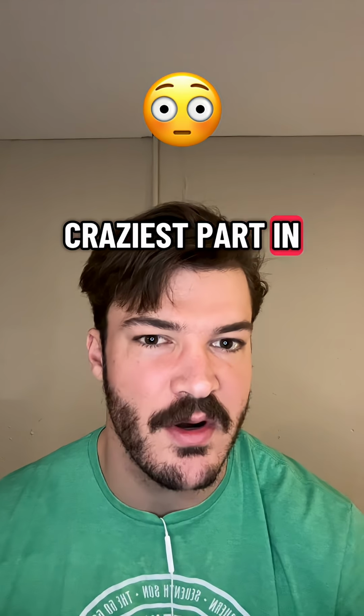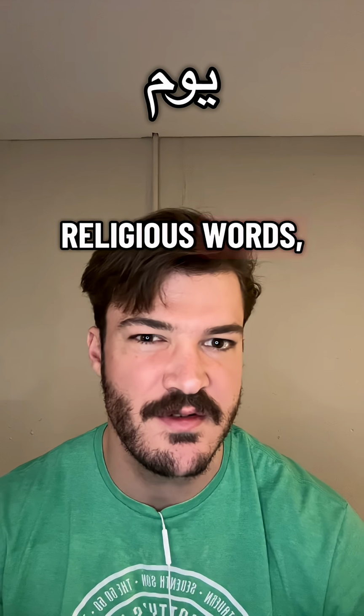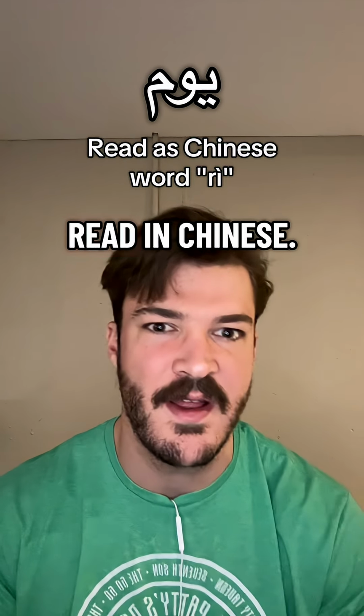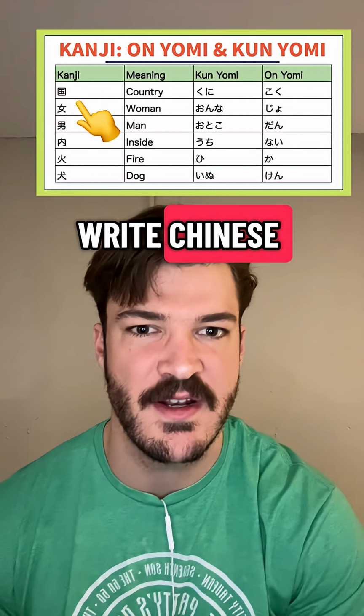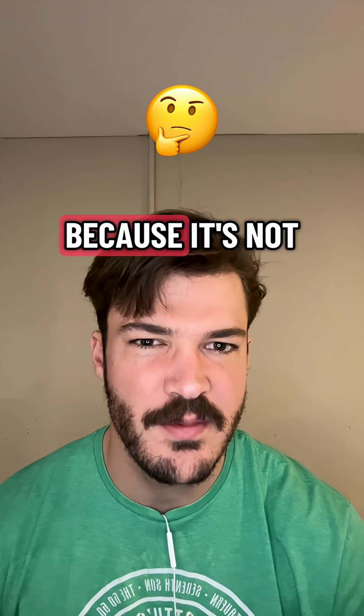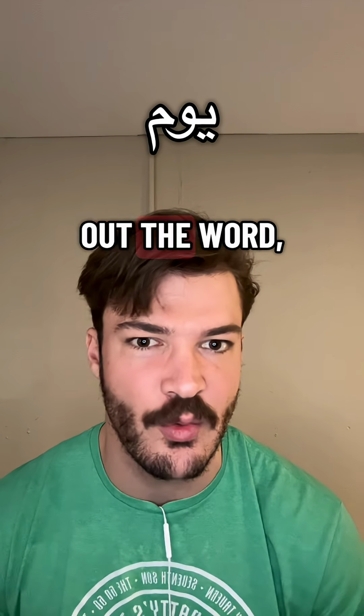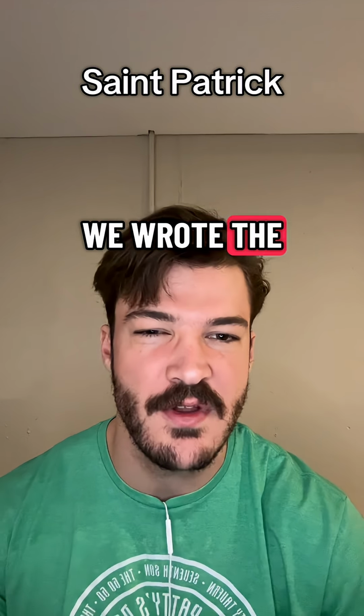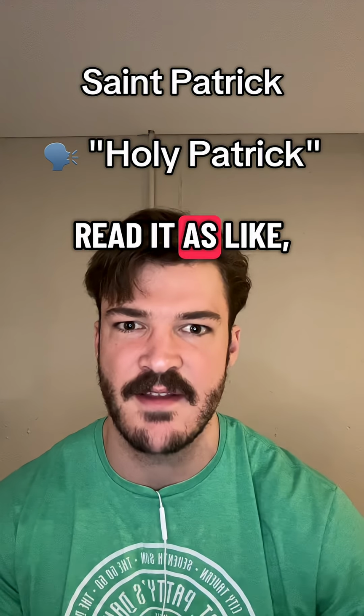But here's the craziest part in my opinion. There's certain words, often religious words, that are written in the original Arabic but then read in Chinese. Kind of like how in Japan they'll write Chinese characters but then read them as Japanese words. But it's weird because it's not like a logogram, like you could sound out the word but you're not supposed to. It'd be like in English if we wrote the name Saint Patrick in a sentence but then we read it as like Holy Patrick.